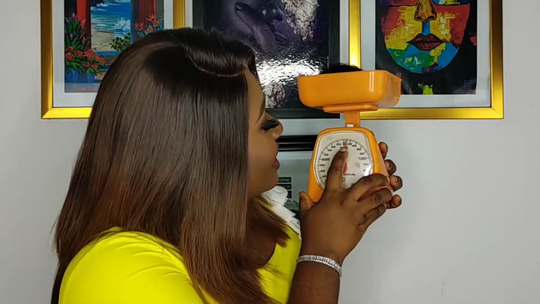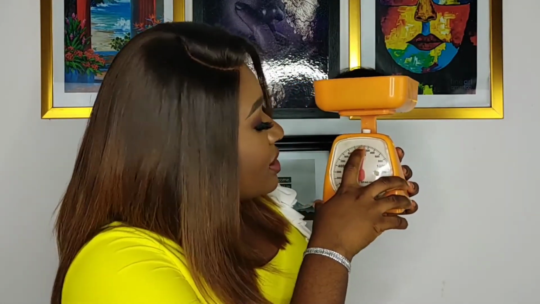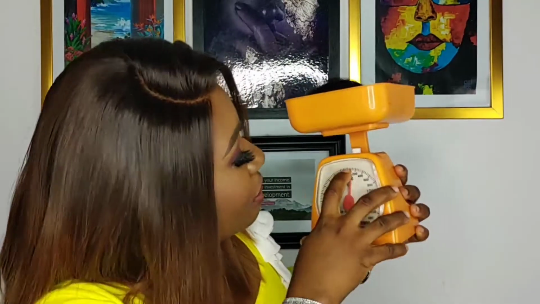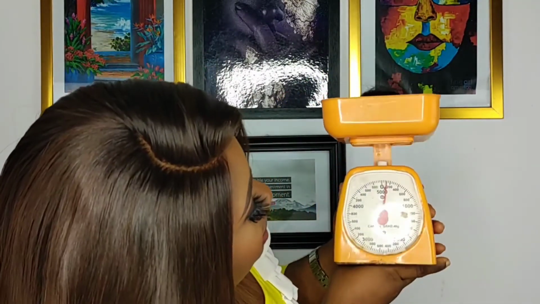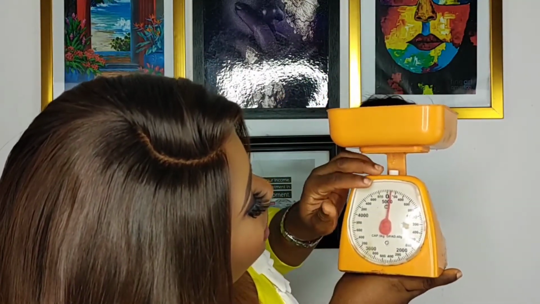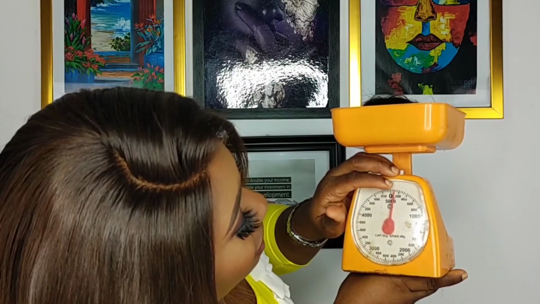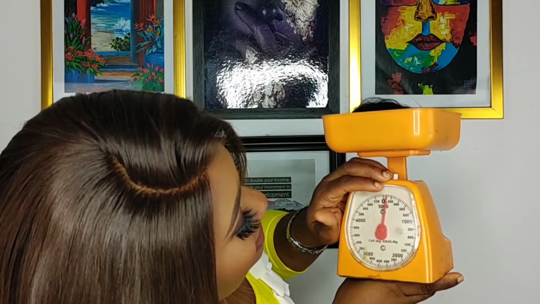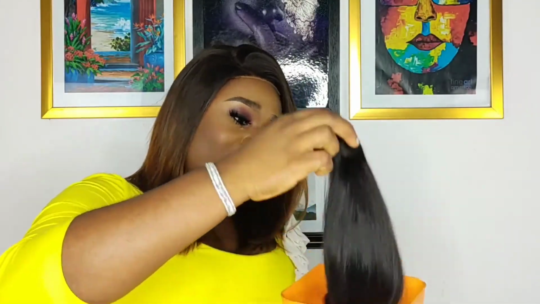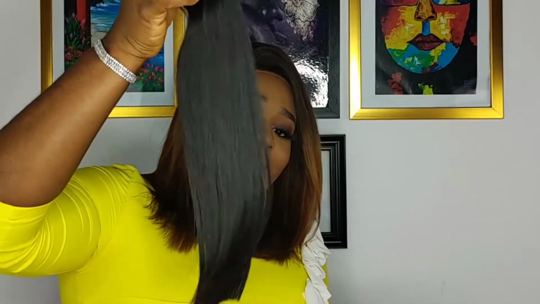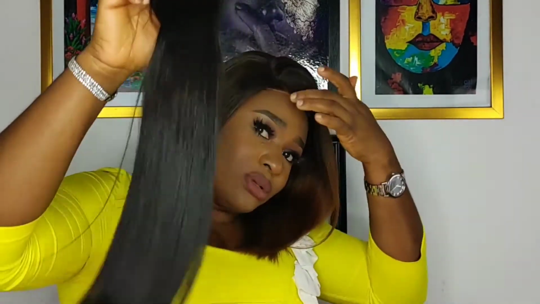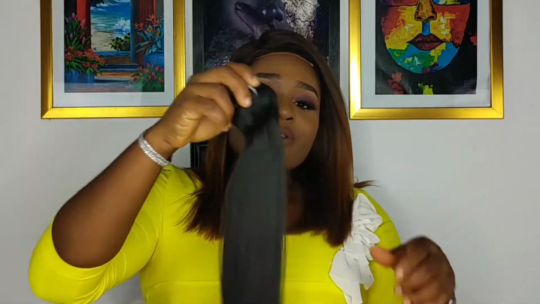So you can see now that the hair has actually surpassed the 100 gram mark. Let me just put it on a level place. So it has passed the first 50 grams, the second 50 grams, that is 200 grams. It's even trying to exceed the 100 gram mark. So definitely this bundle right here would weigh at least 110 to 120 grams, and this is actually the standard bundle of hair.